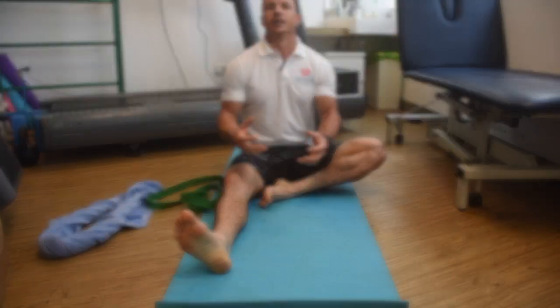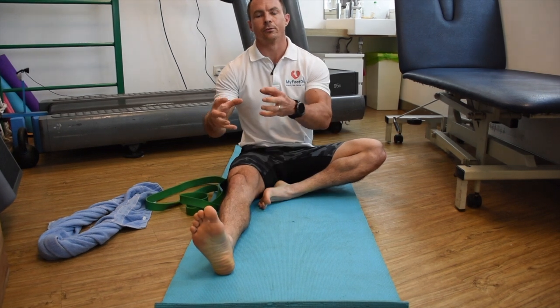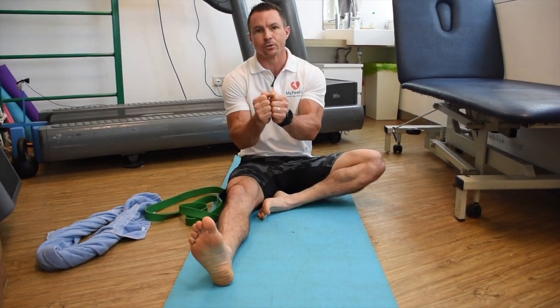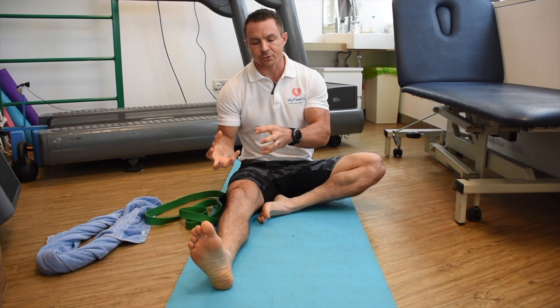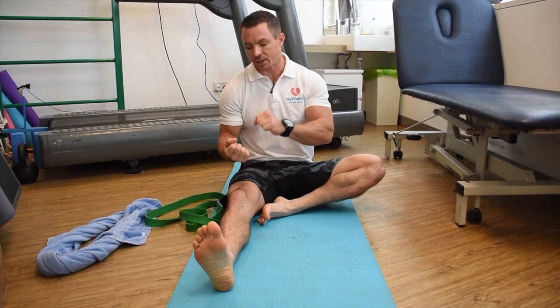space to move. Okay, so now we've loosened things off, we've got in, we've trigger pointed all those little trigger points that have developed, the muscle's moving better. Now we want to start stretching things out.